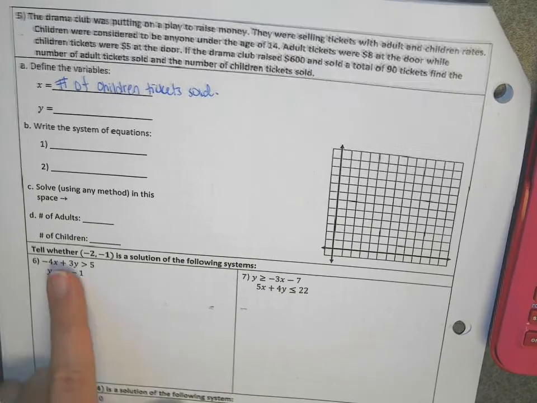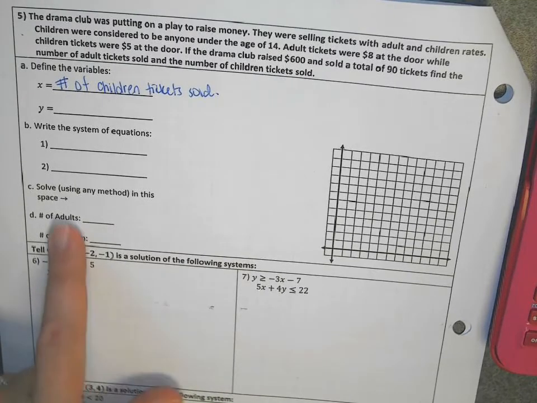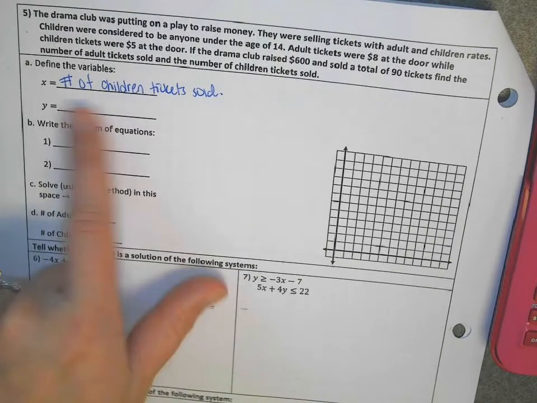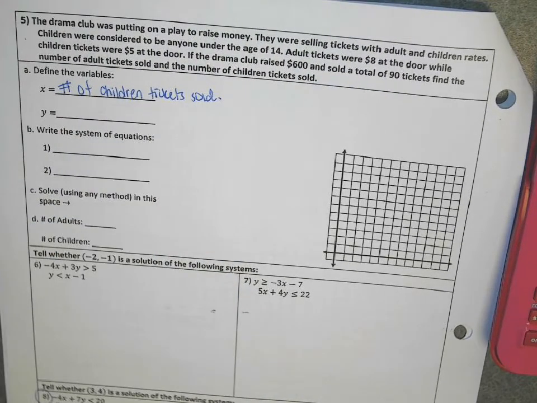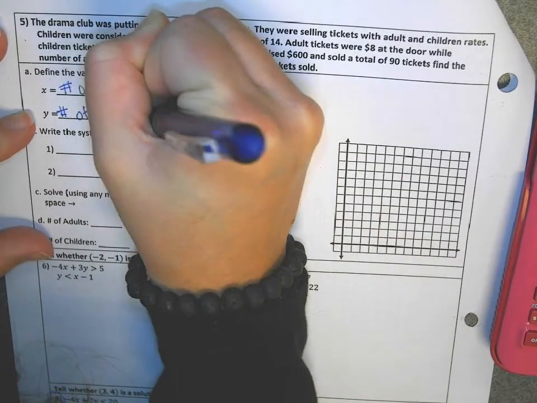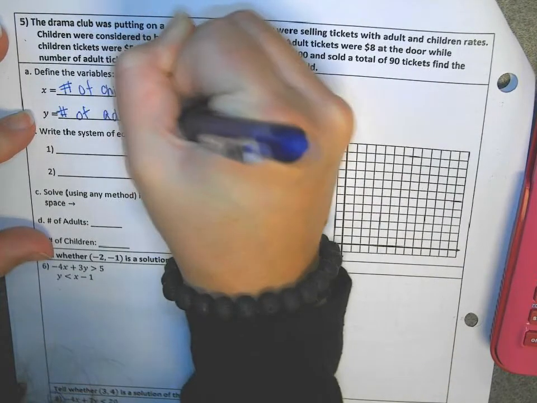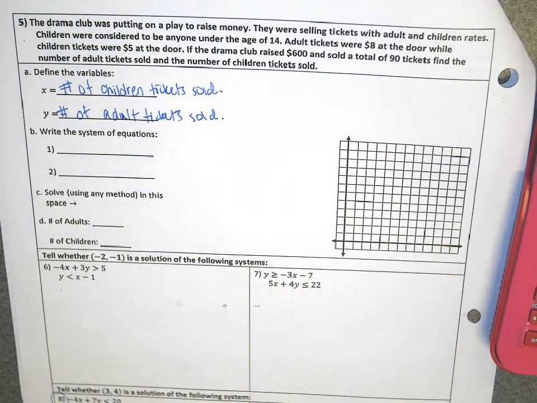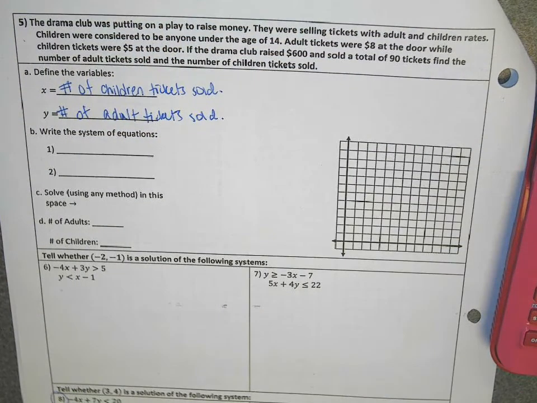And if you actually look down here, it usually tells you whatever you're looking for. And you can use that as kind of a guide of how am I going to assign my variables. Okay? Y would then be the number of adult tickets sold. What is one of your equations? Because we have to come up with our system here. Go ahead.